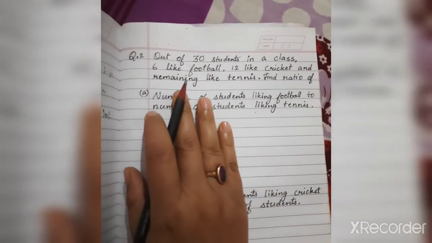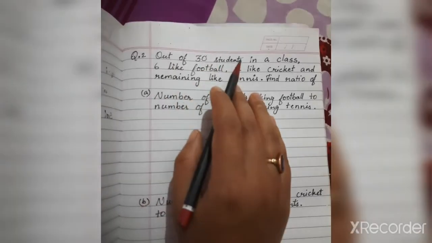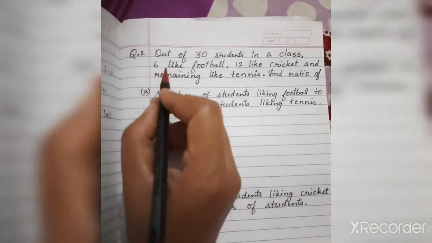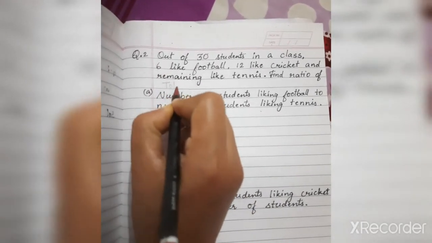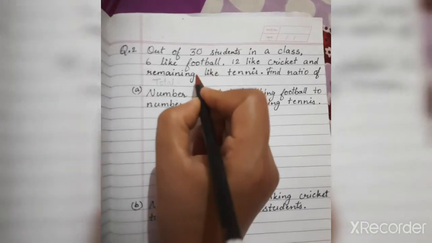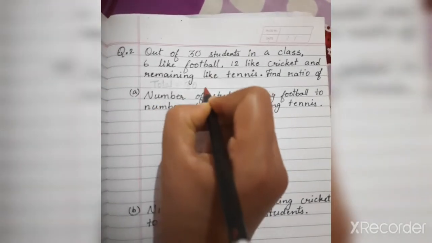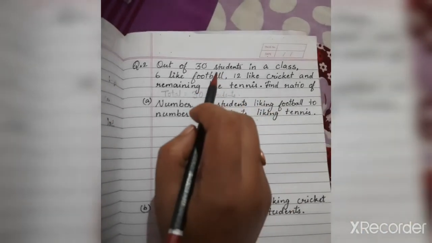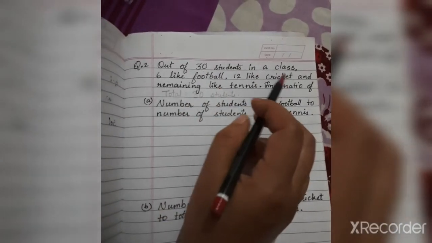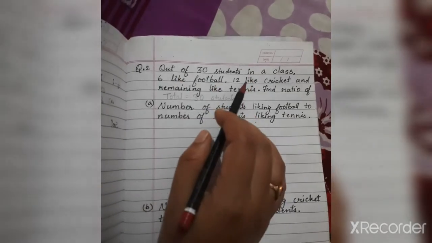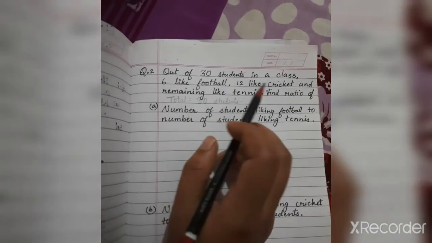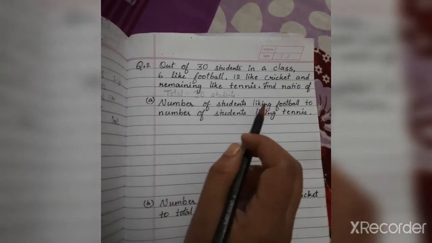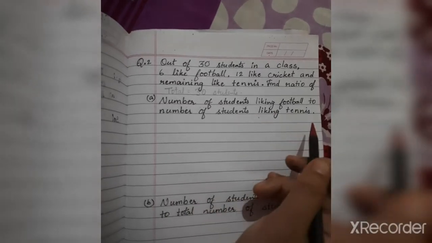Now moving to the next question. Out of 30 students in a class, out of 30 students means these are the total students. So write down first total equals to 30 students. Out of 30 students in a class, 6 like football, 12 like cricket and remaining like tennis. Find ratio of number of students liking football to number of students liking tennis.